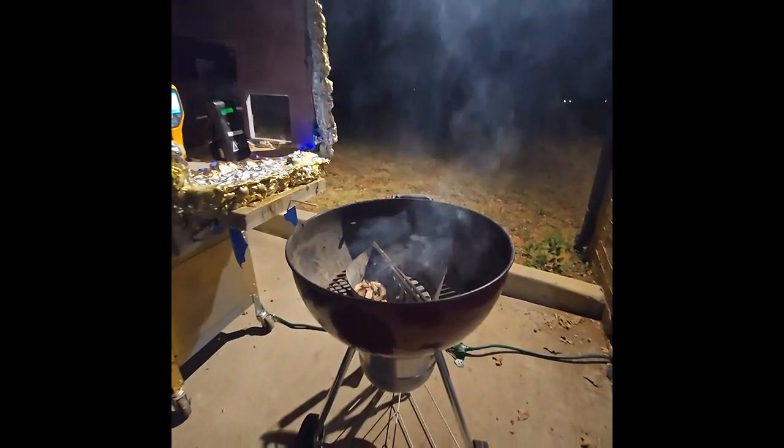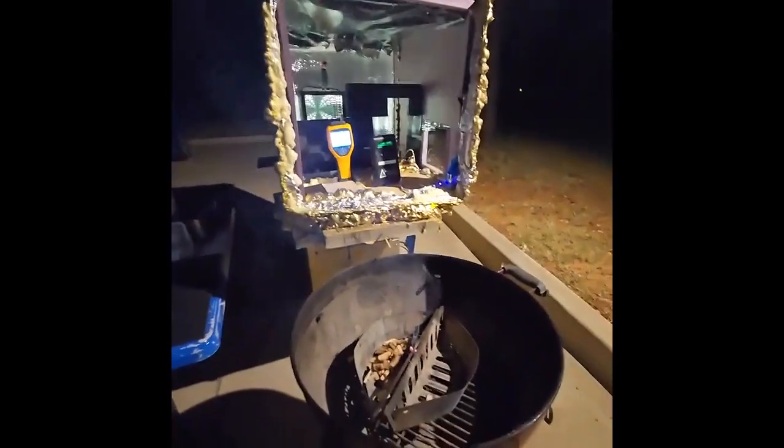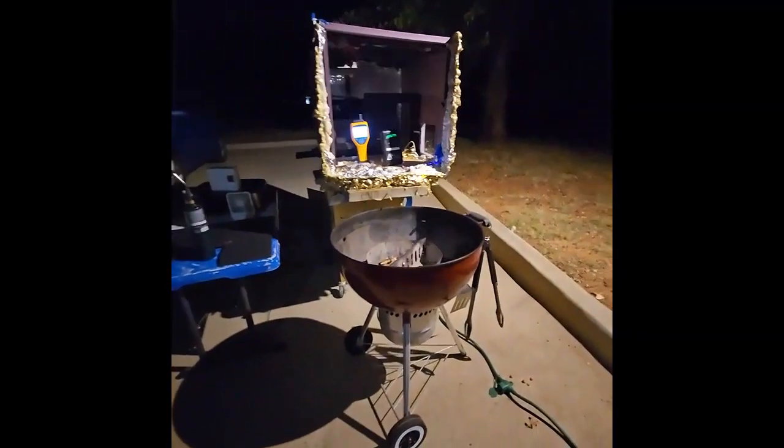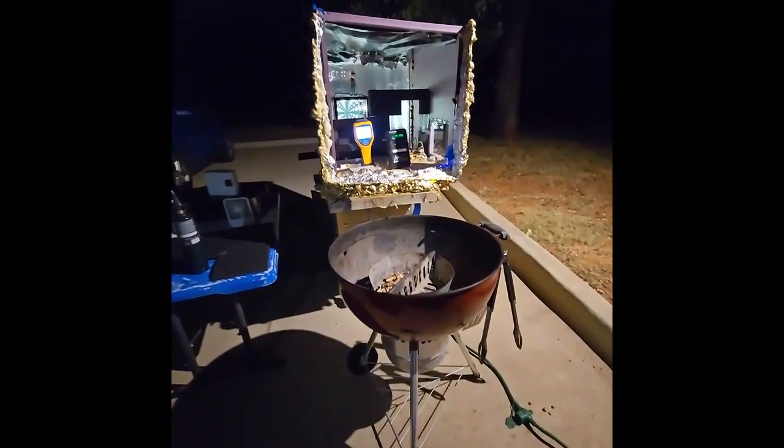All right, we finally got some smoke going, and I got the Fluke going. Again, it doesn't look like it's getting into the box. There's a pretty good breeze if you actually look.